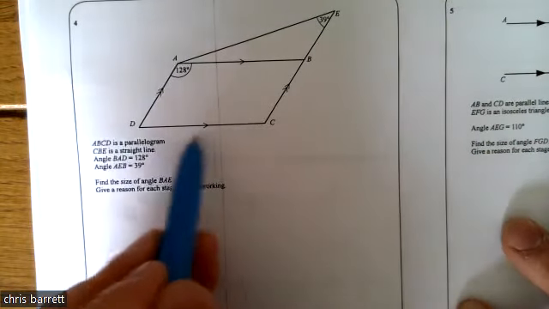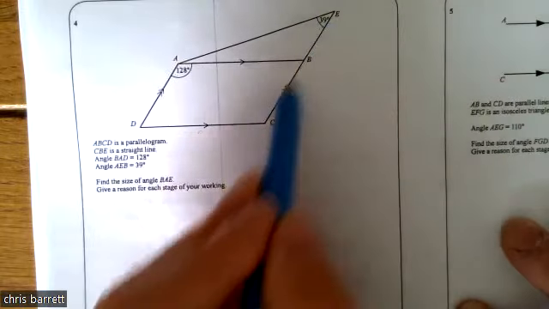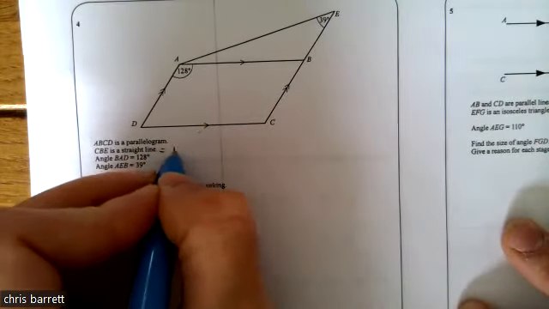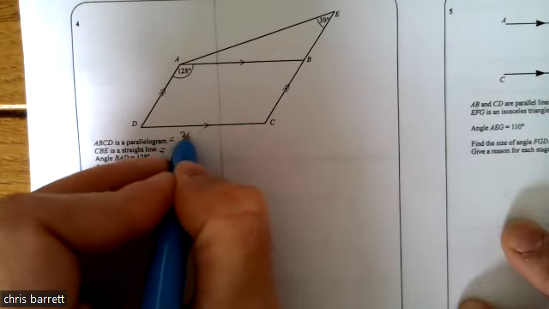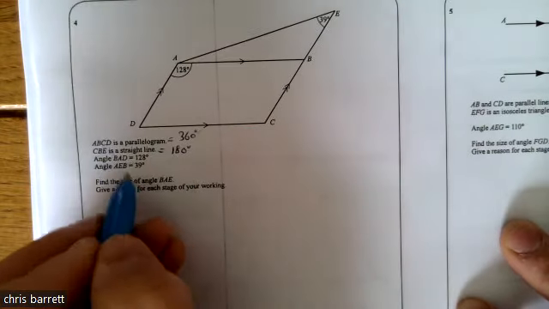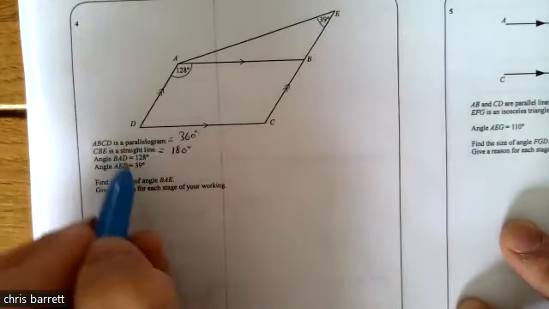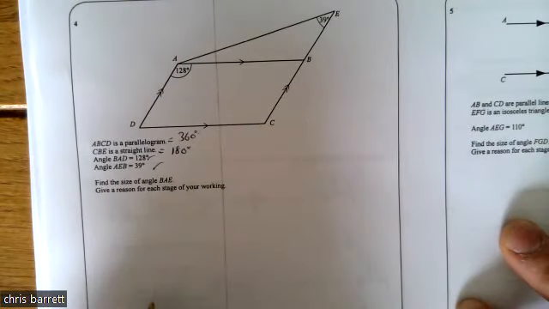And I've also got a nice straight line. Where is it? I've got, yeah, B, C, and E together. So that's a nice straight line. So I'm thinking 180 degrees here. Parallelogram, I know, is 360 because it's a quadrilateral. It's telling us what this angle is, so that's okay. And it's telling me what that angle is, so that's okay.